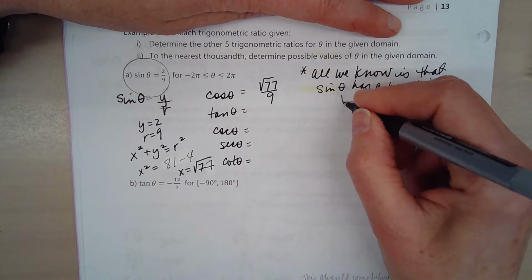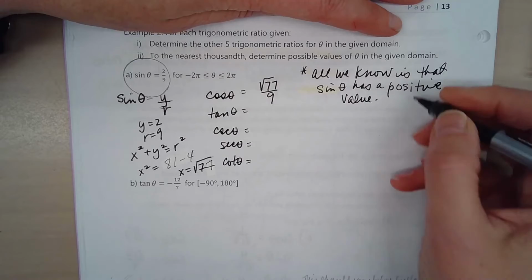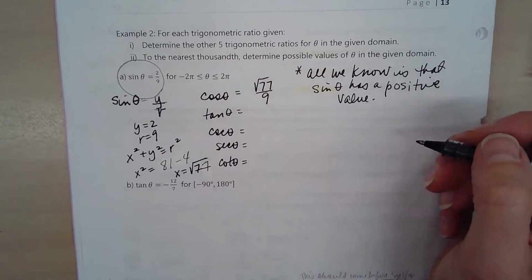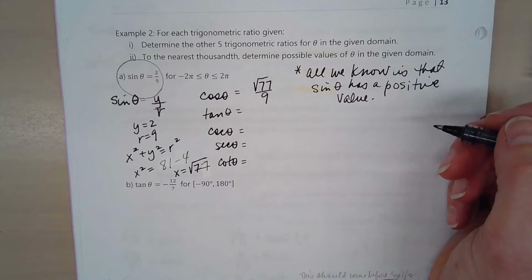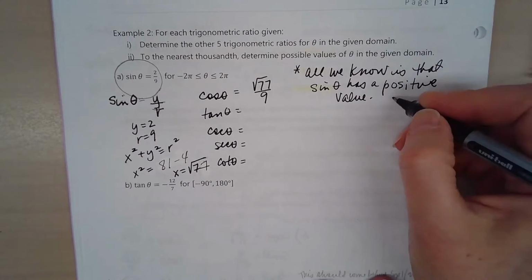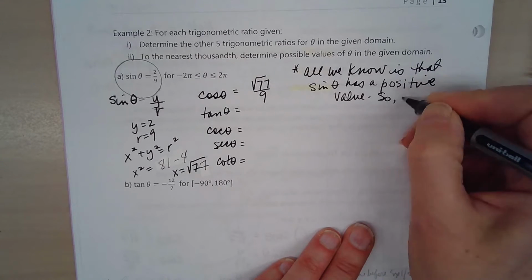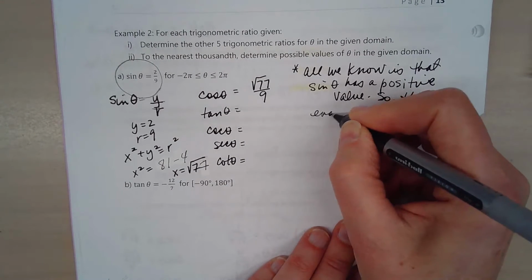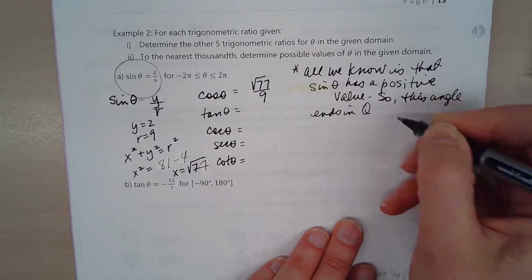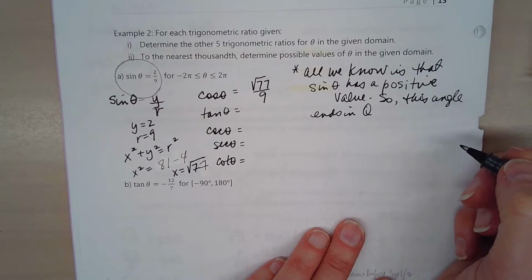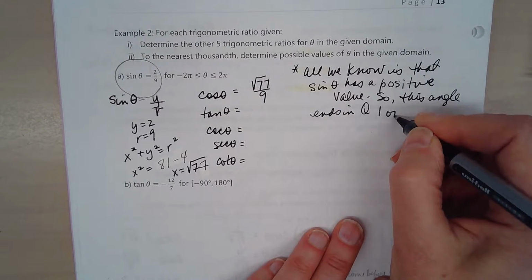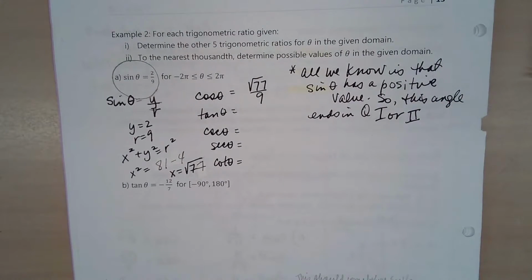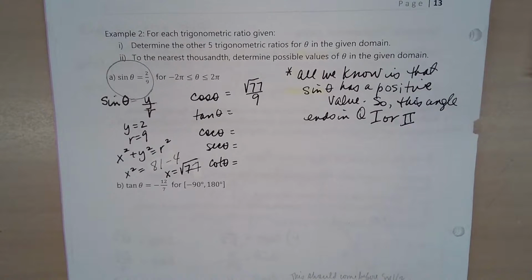Okay. So if sine is positive, where does the terminal arm of this angle fall? Like, what are the possibilities? So this angle ends in quadrant... well, where is sine positive? 1 or 2, right? They're being vague on us, or forgot to tell us where it's lying.